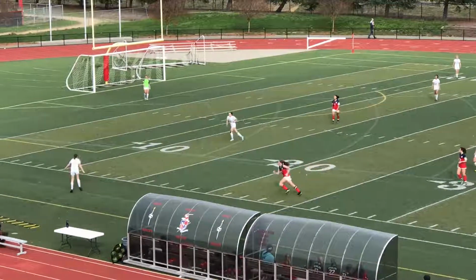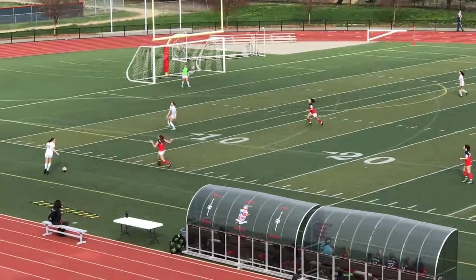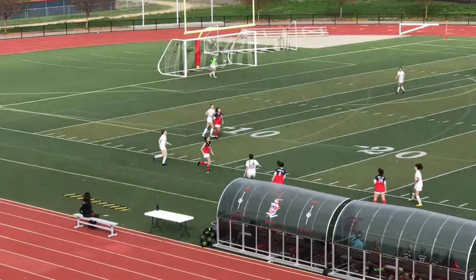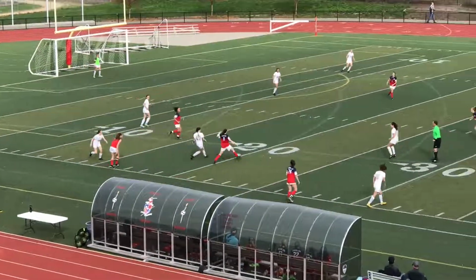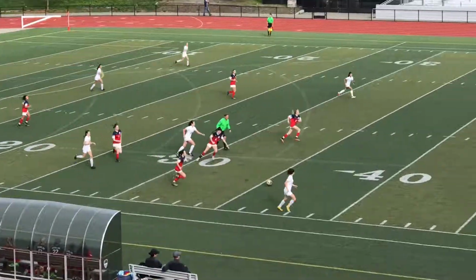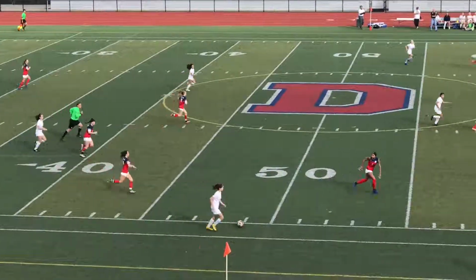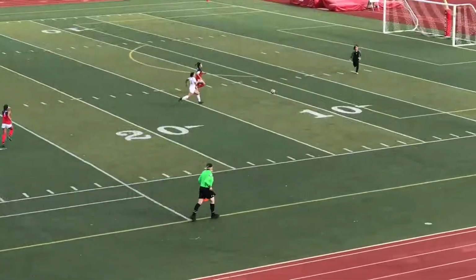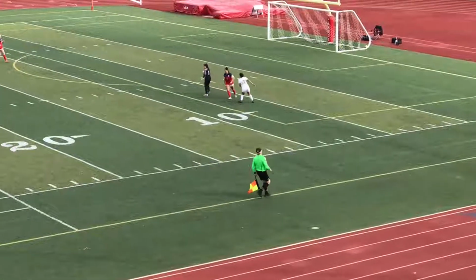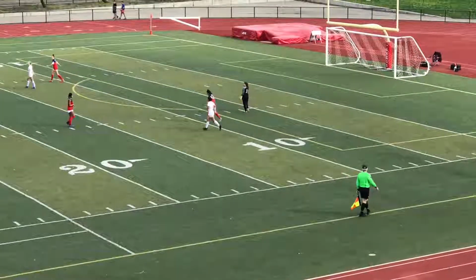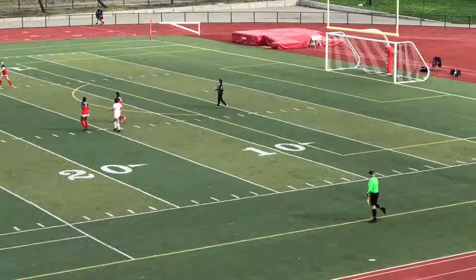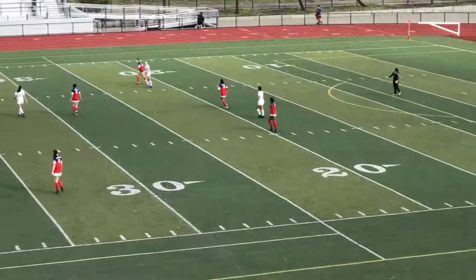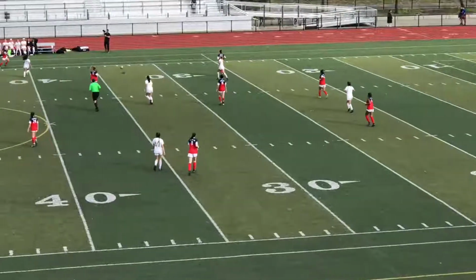Windsor sending that to the near sideline, short. Controlling it, sending it up the line. Windsor coming back to that ball, now sending it all the way through. Crossing into the center, and this is going to be the goalkeeper coming out for this. Dublin High picking that up. That's punted to the far sideline.